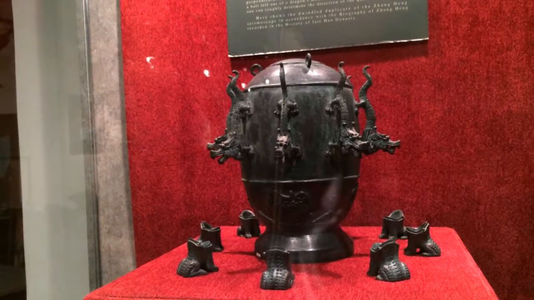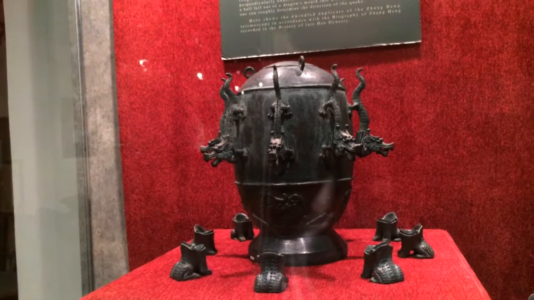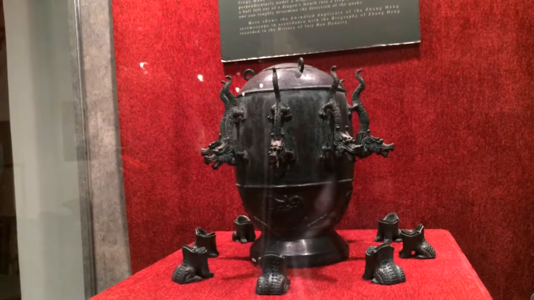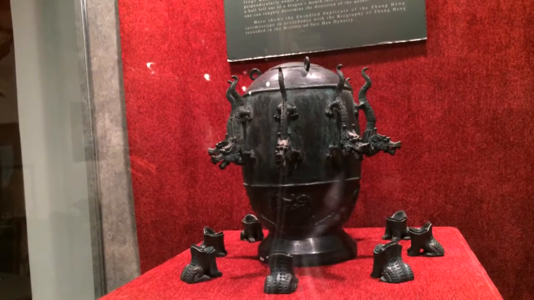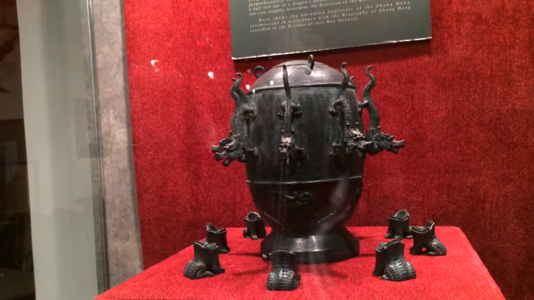Zhang Heng invented the seismoscope, also called Di Dong Yi earth motion instrument, in AD 132 in the East Han Dynasty for measuring earthquakes. Zhang Heng's device was the first instrument of its kind in human history. The device's general shape is an urn.